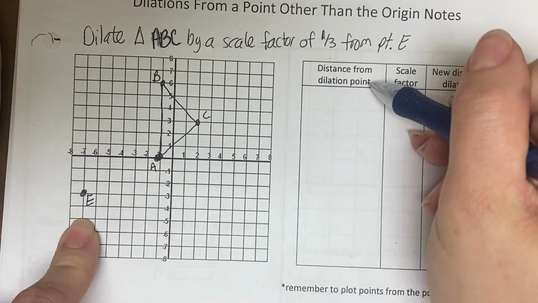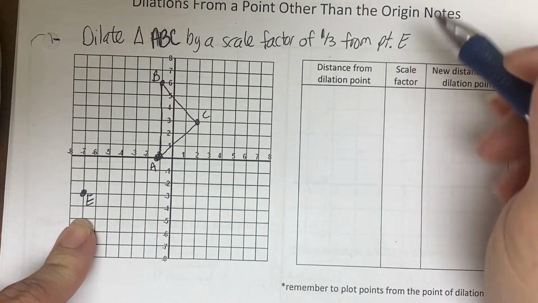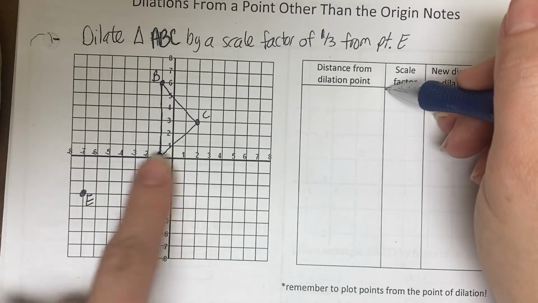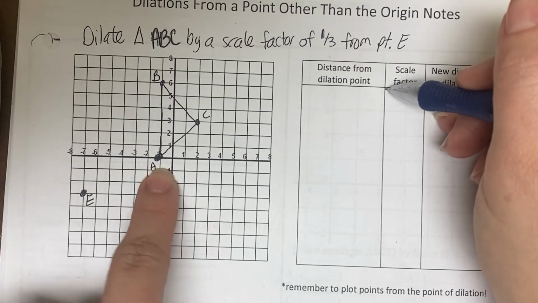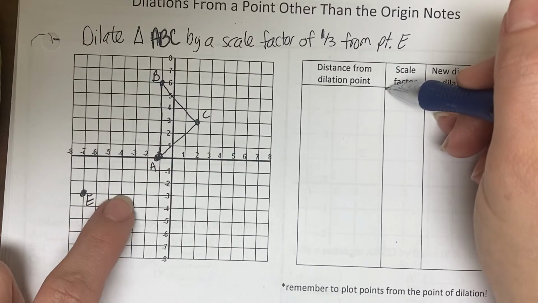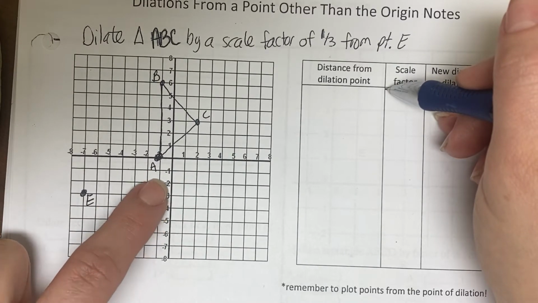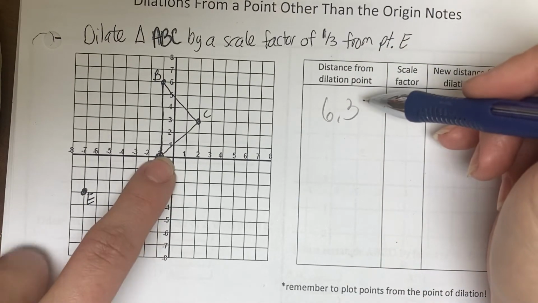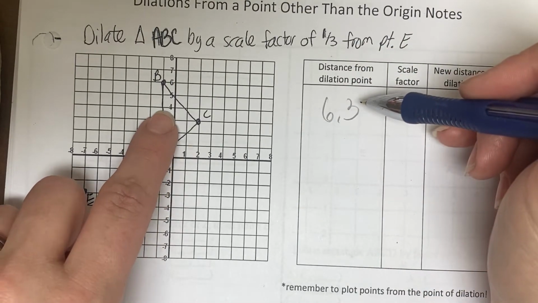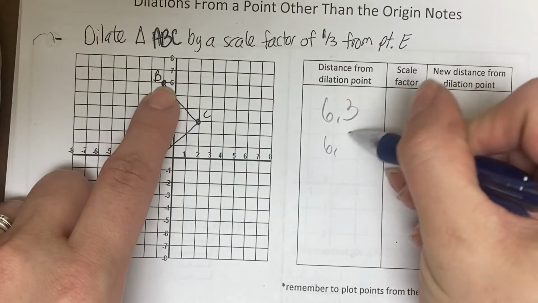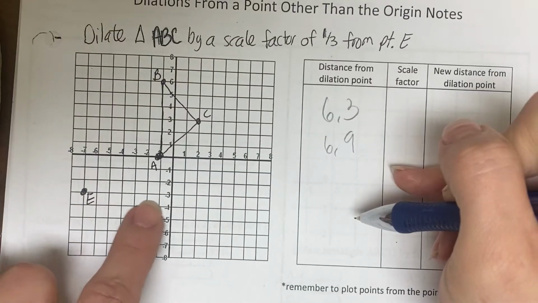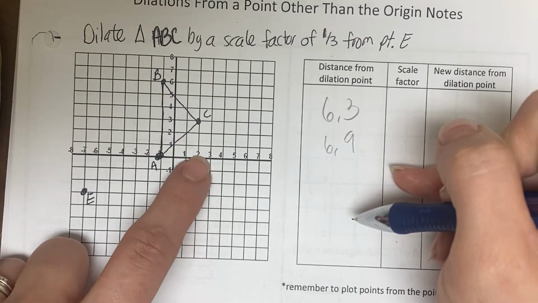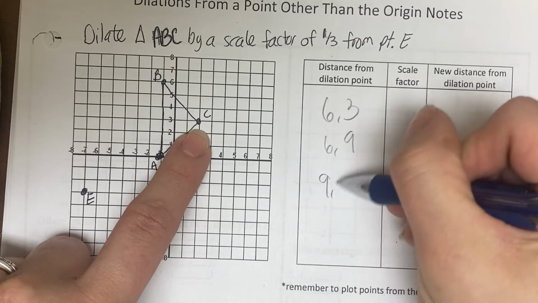Always start with the E, just staying consistent every time makes it so much better. So from E to A, go over before you go up or down. So I've got 1, 2, 3, 4, 5, 6, 1, 2, 3. E to B, that was 3, 4, 5, 6, 7, 8, 9, so over 6 up 9. E to C, that was 6, 7, 8, 9. 1, 2, 3, 4, 5, 6, 9, 6.